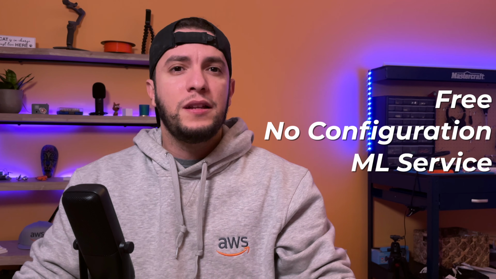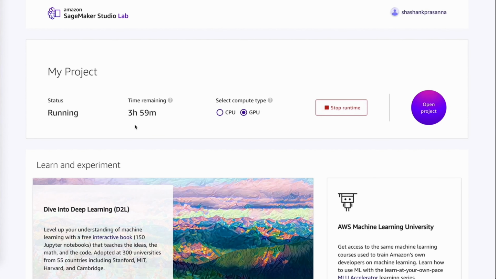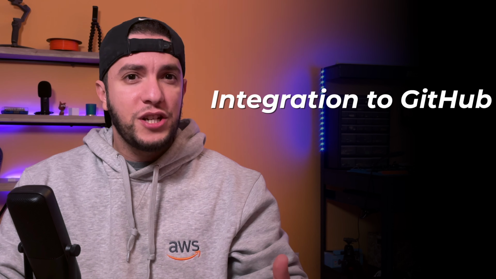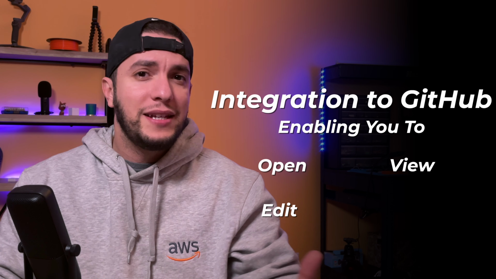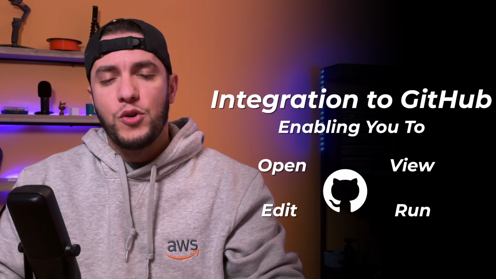Now, one of the top announcements made on day 3 was Amazon SageMaker Studio Lab. AWS calls it a free, no-configuration ML service designed for developers, academics, and data scientists to learn and experiment with machine learning. It is currently in preview, but from the demos that I've seen, it looks suspiciously like a managed version of Jupyter Labs. Now, SageMaker Studio Lab brings some interesting capabilities, like its integration to GitHub, enabling you to open, view, edit, and run any Jupyter notebook, as well as integration to Git, of course, for versioning.